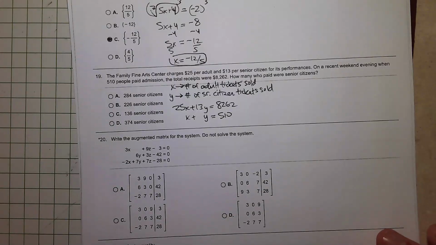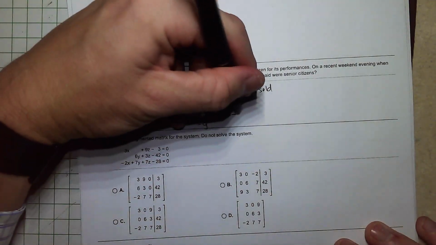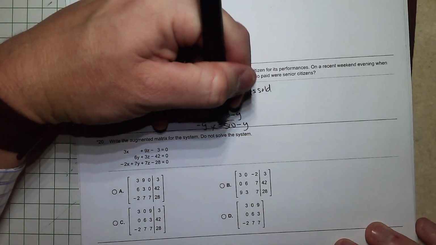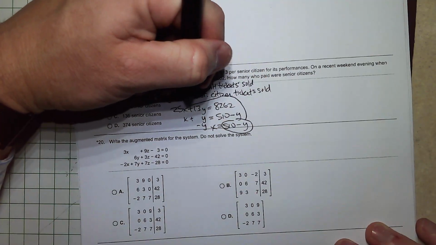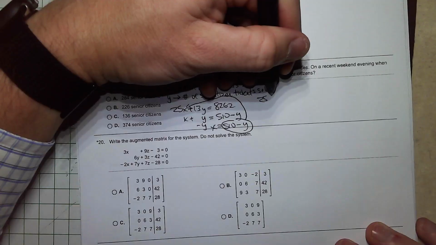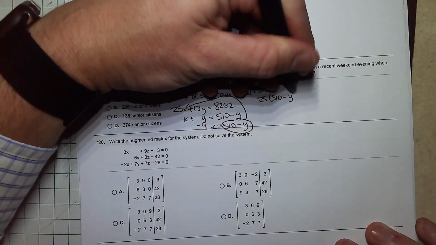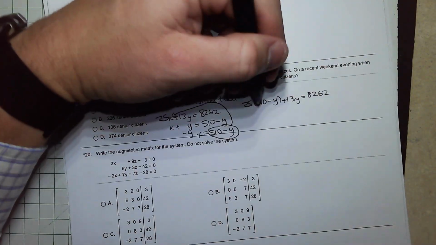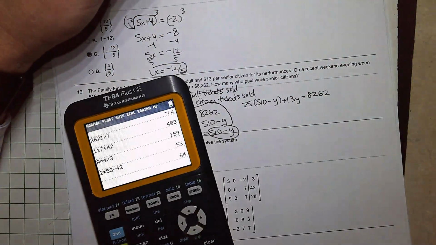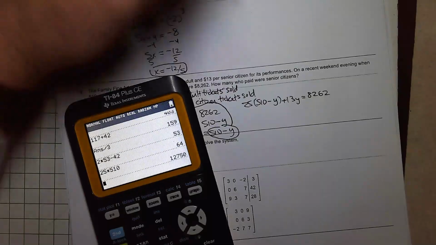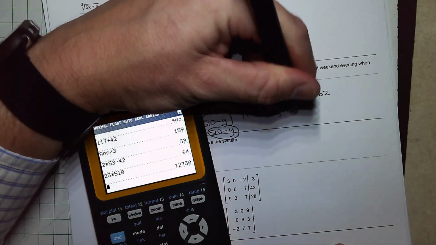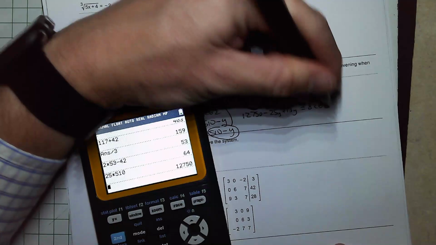I'm actually going to solve for X here. Okay. So X equals 510 minus Y. And I'm going to plug this in for X in this top equation. So 25 times (510 minus Y) plus 13Y is equal to 8,262. 25 times 510, 12,750 minus 25Y plus 13Y equals 8,262.